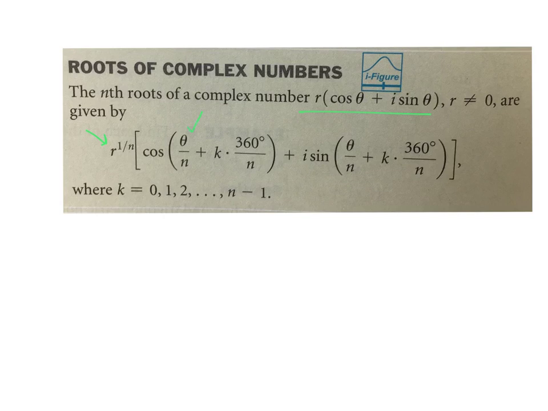We're going to take theta divided by n plus k times 360 divided by n. So that's going to be pretty big on the top. Here k is 0, 1, 2, up to n minus 1. We're going to keep putting k's in until we get to 1 less than what the root is.